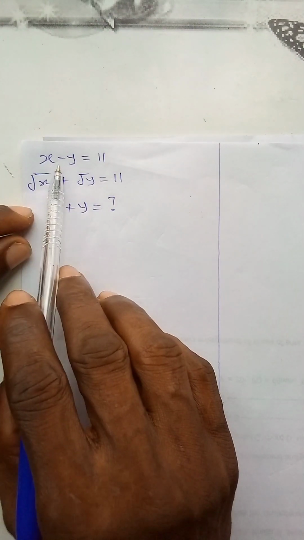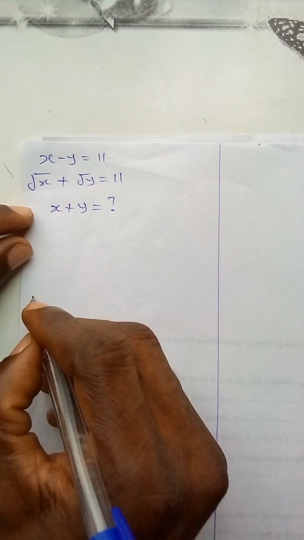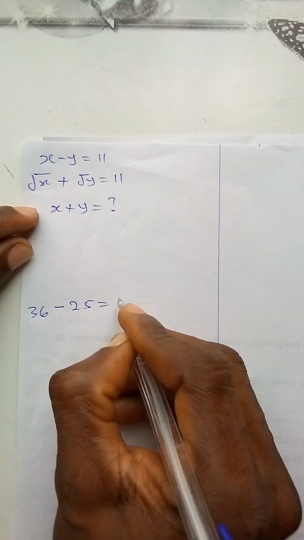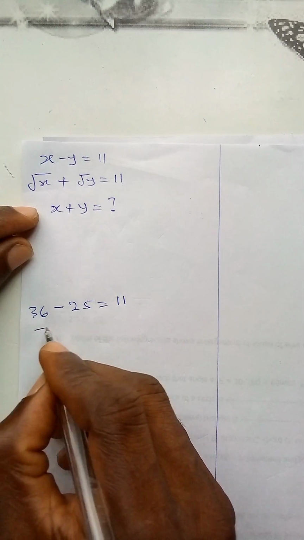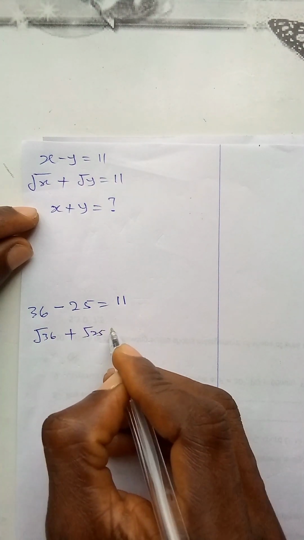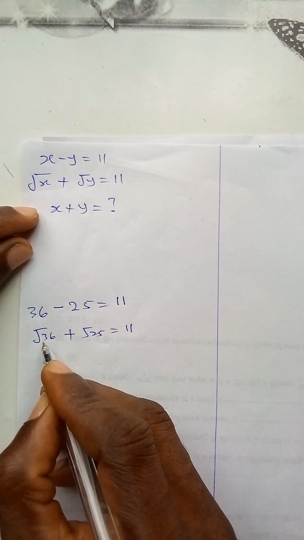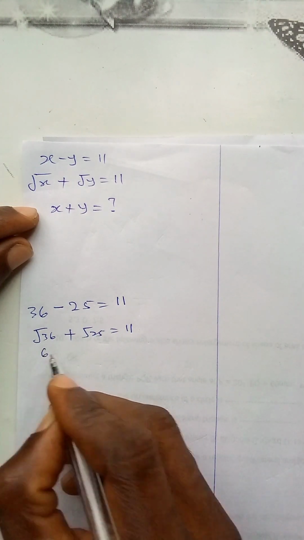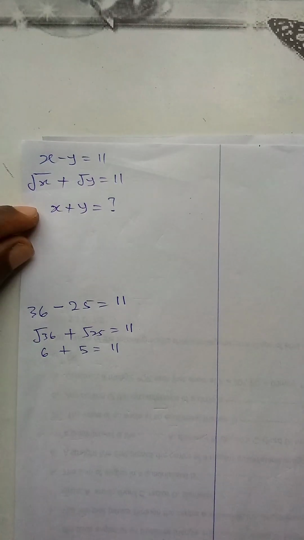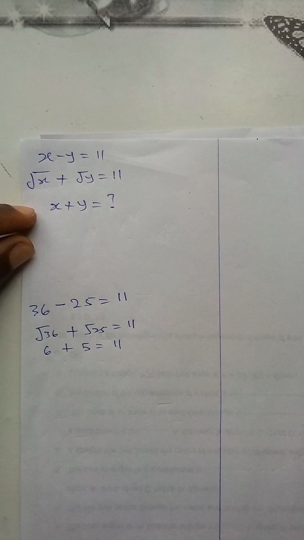Now, if you look at the numbers properly, we will know that 36 minus 25 will give us 11. And root of 36 plus root of 25 will also give us 11, because root of 36 is 6 and root of 25 is 5. So we'll have 11. That is one of the methods. This first method is a matter of making an informed guess and check.